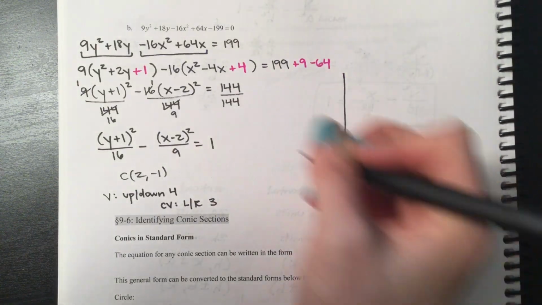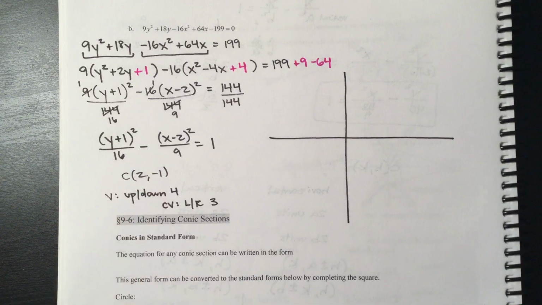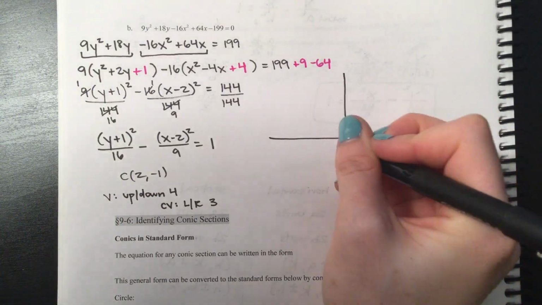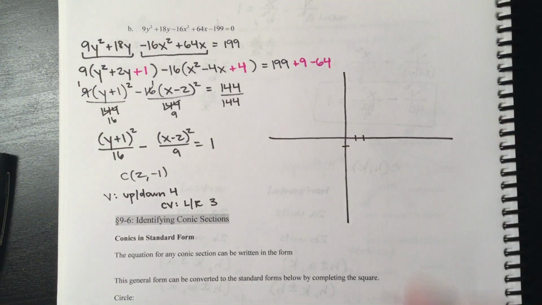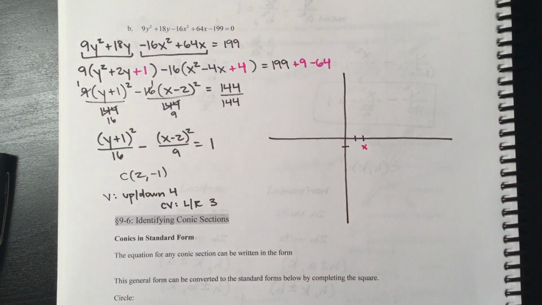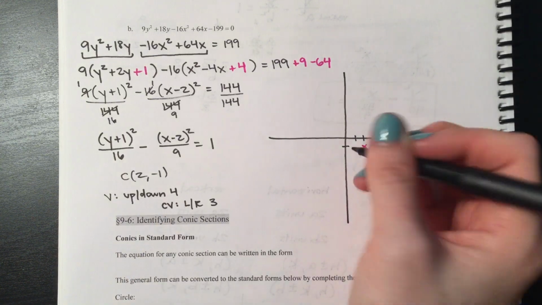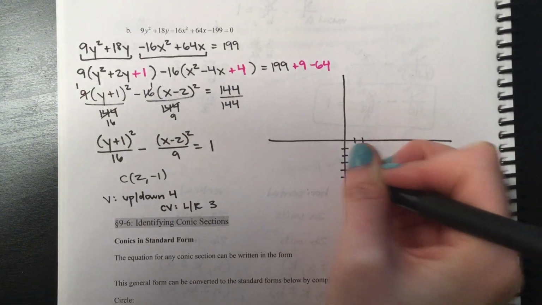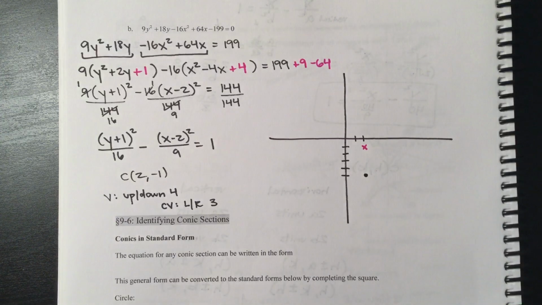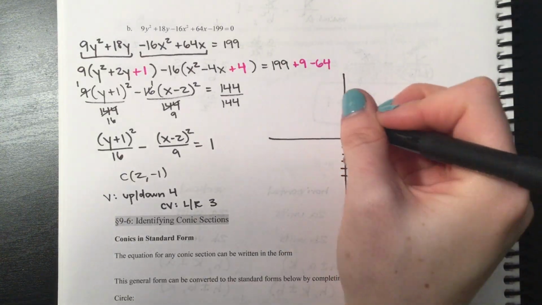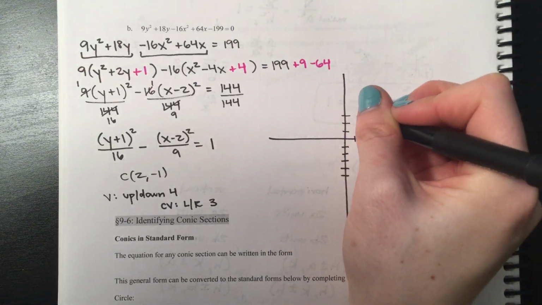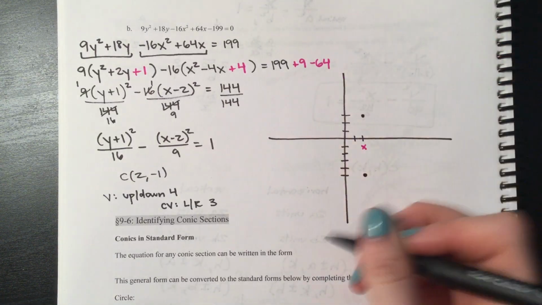So let's set this up. Start with my center, 2, -1. So you go over to 2, down -1. Remember, we're just marking it. Marking the center so you know where everything begins. For my vertices, I am going up and down 4 units. So this is going to be a point on my hyperbola. And then up 1, 2, 3, 4. That's going to be a point on my hyperbola too, because this is going to go up and down.